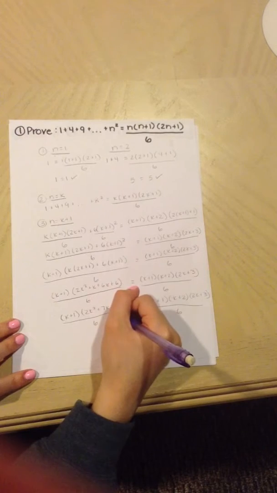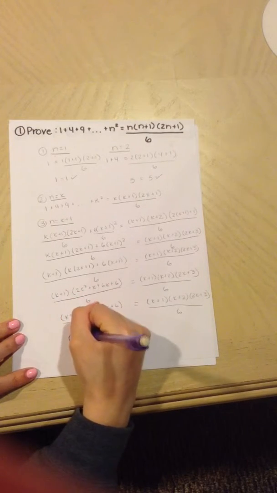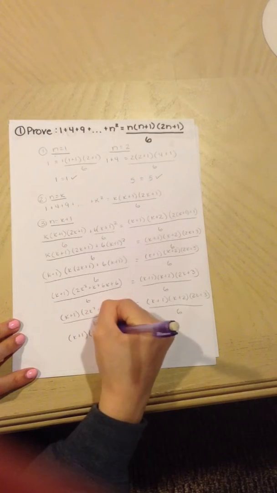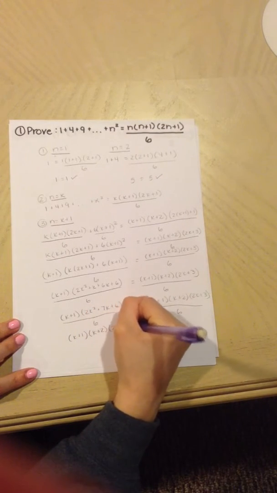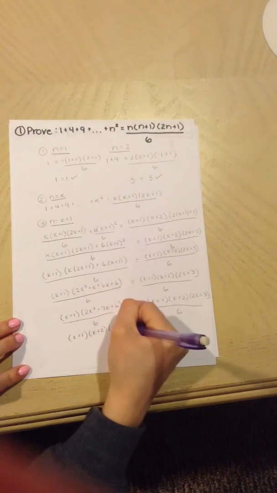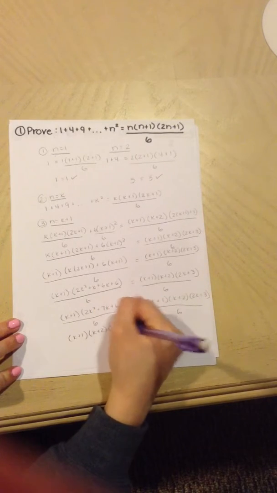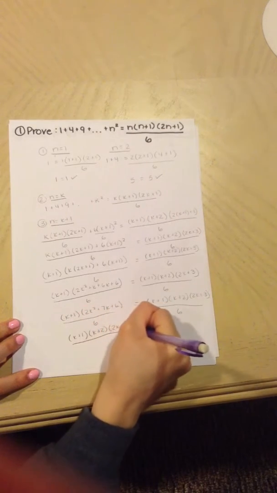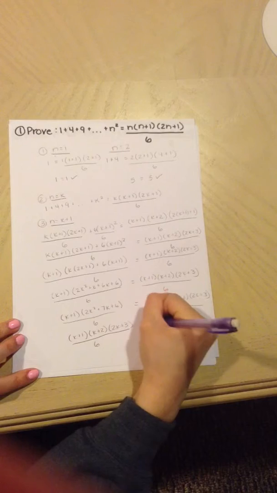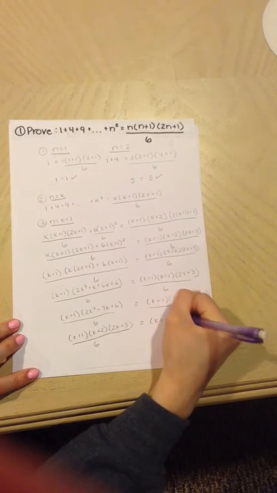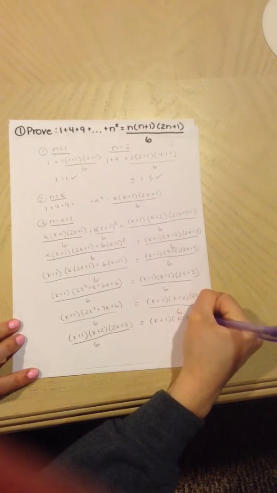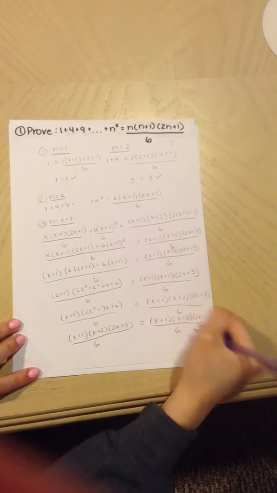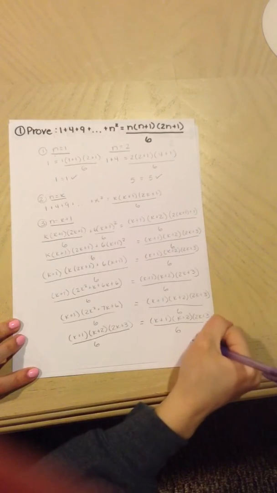So now you're going to want to factor this. So you have k plus 1, and this factors into k plus 2 times 2k plus 3. So if you multiply that, you get 2k squared plus 3k plus 4k, which is 7k, plus 6. And that all goes over 6. And that equals k plus 1 times k plus 2 times 2k plus 3 over 6. So now since they match, you know it works.